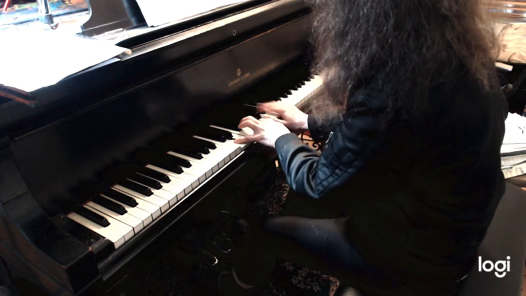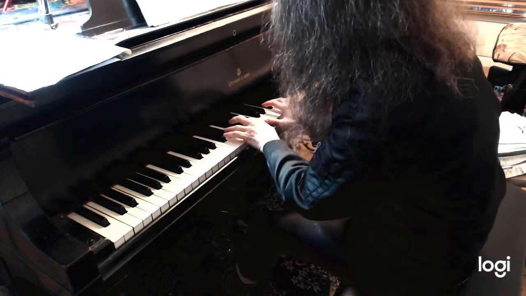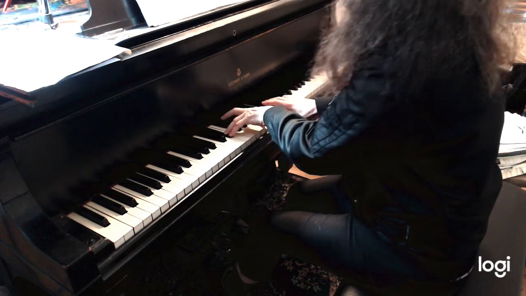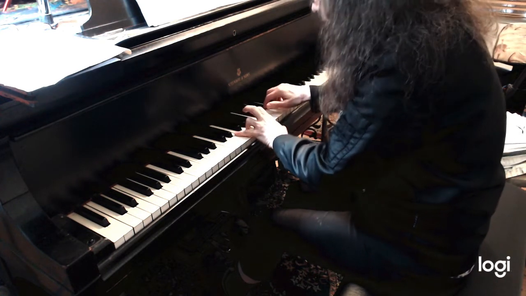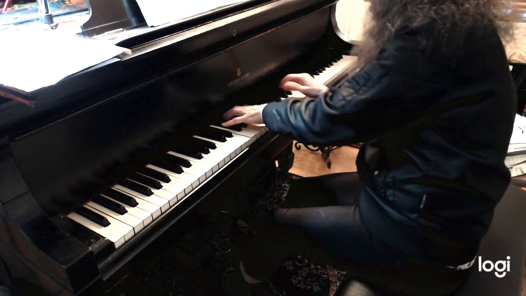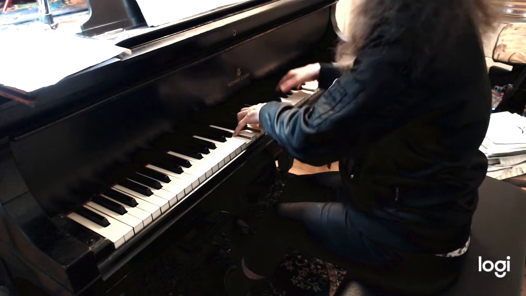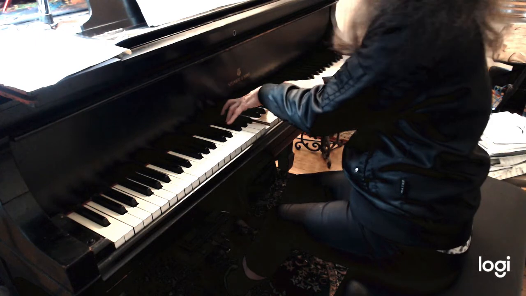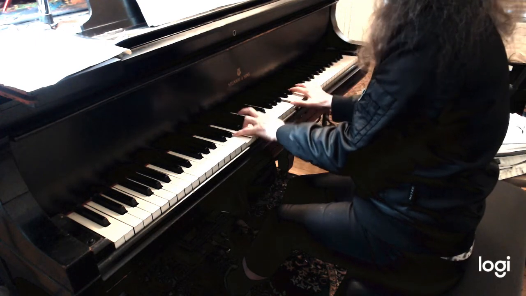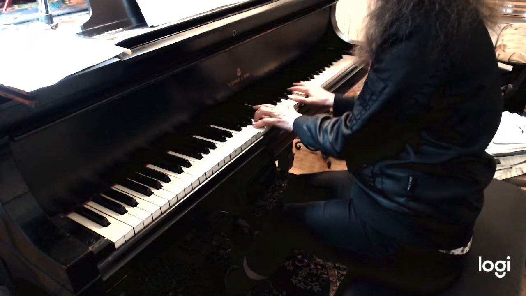I'm watching that finger changing. Now watch what happens in the right hand, as well the left hand.